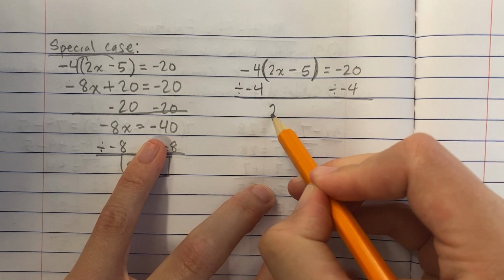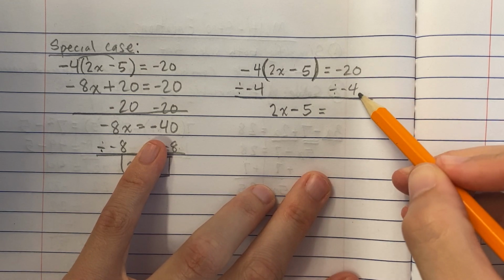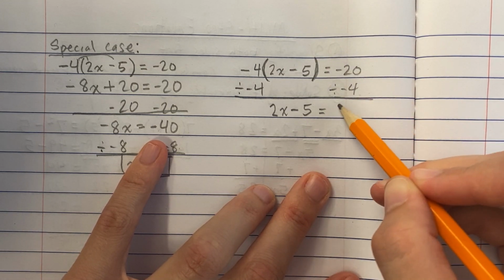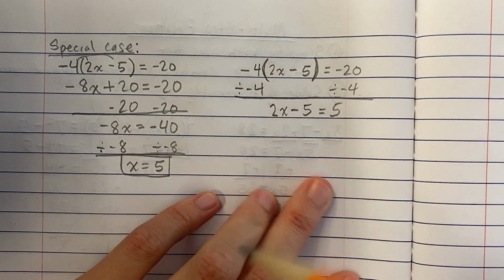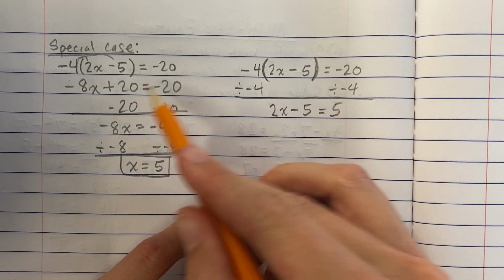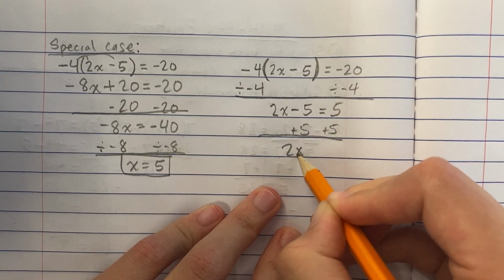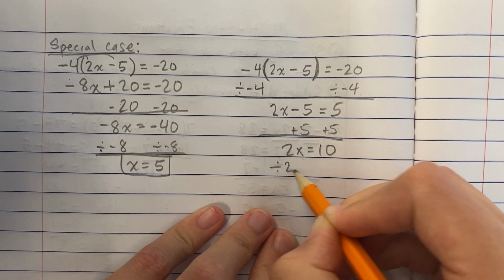Okay, now notice what happens. When I divide by the -4, I'm left with 2x minus 5 equals a negative divided by a negative is positive. 20 divided by 4 is 5. Okay, now I can go ahead and solve this equation. It's a two-step equation just like I had here. I'm going to do addition and subtraction first. And then divide by 2.